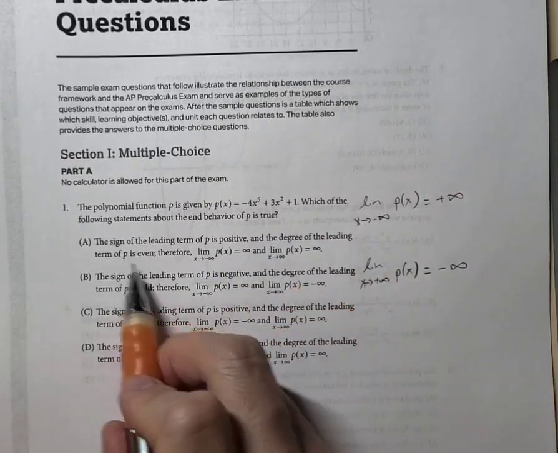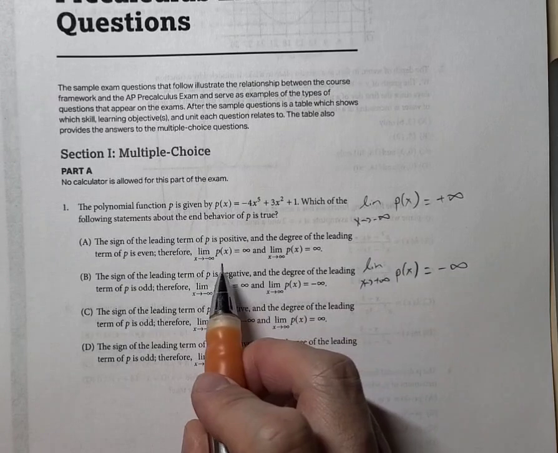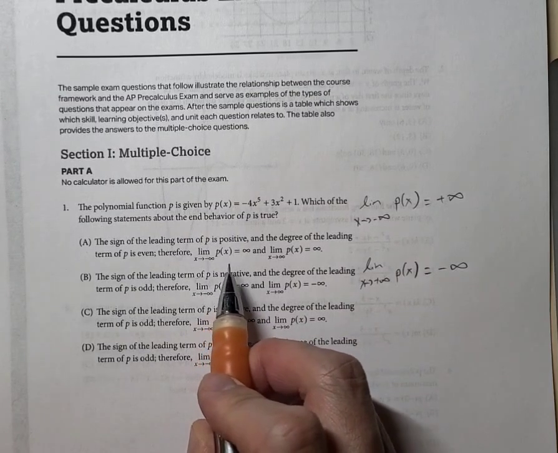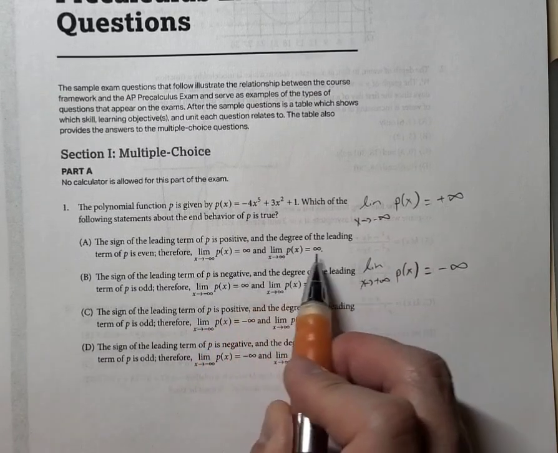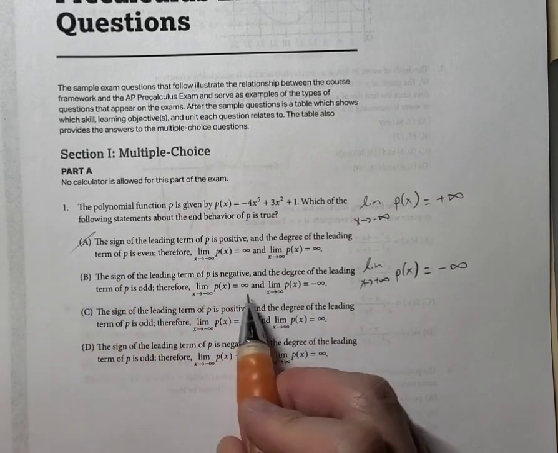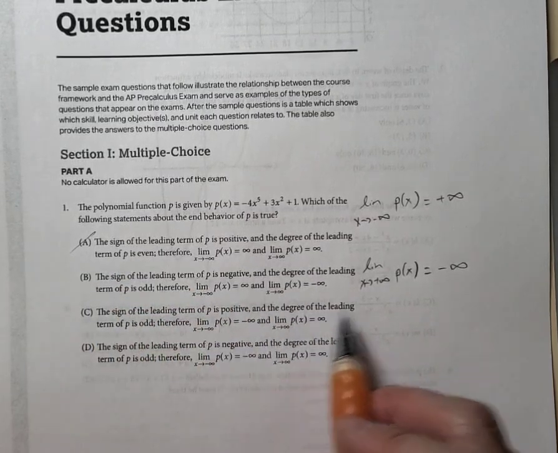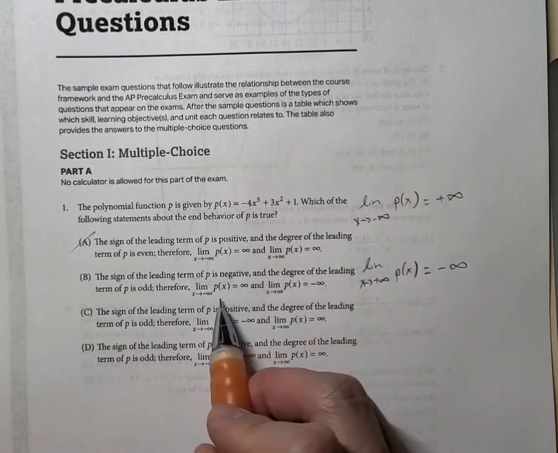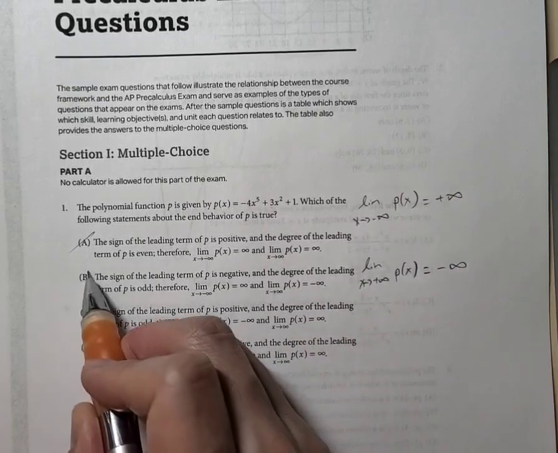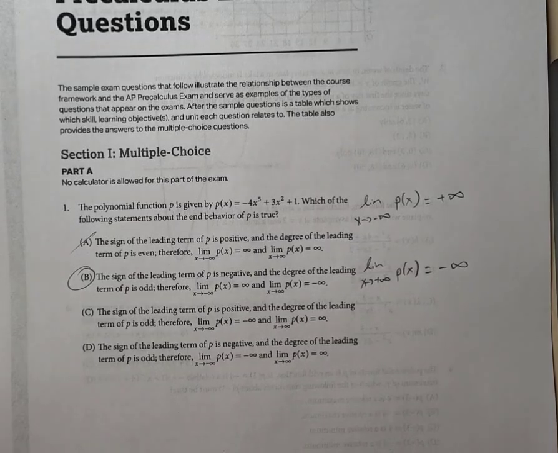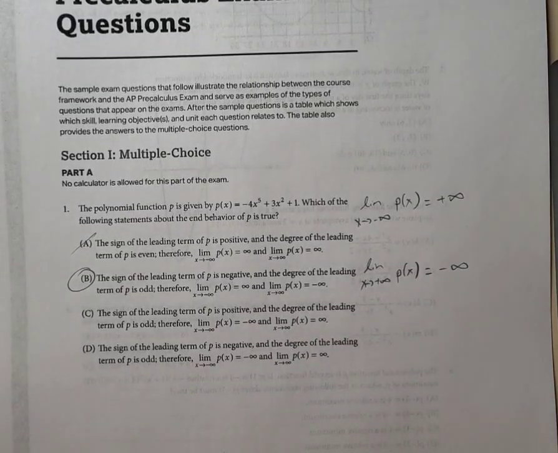Okay, so let's look at which one matches what we found. These are both the same direction, so it's probably one of these then. As x approaches negative infinity, it should approach positive infinity. So that looks like B then. Okay, so hopefully that makes sense.